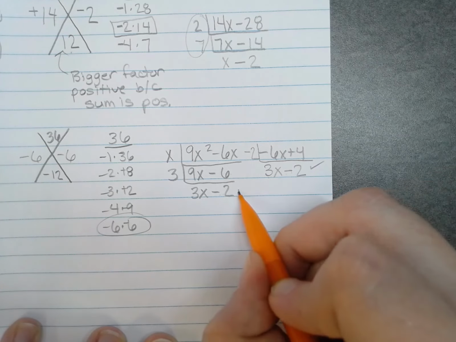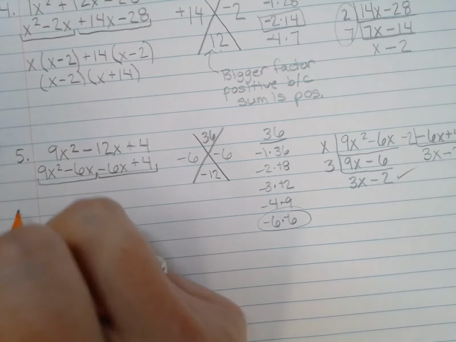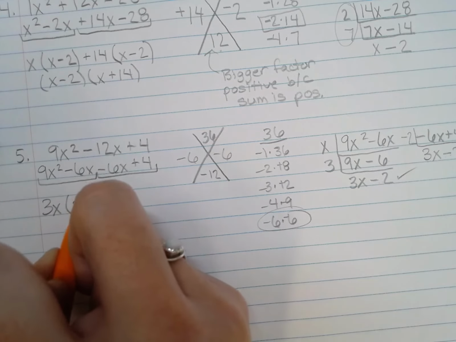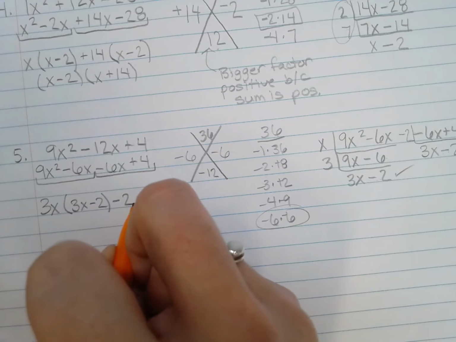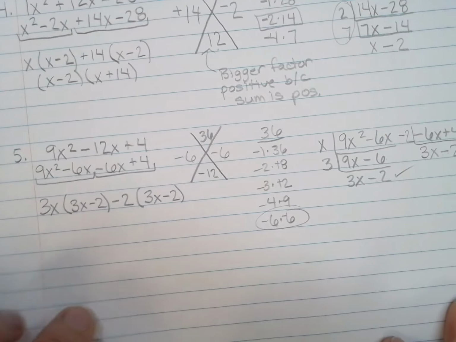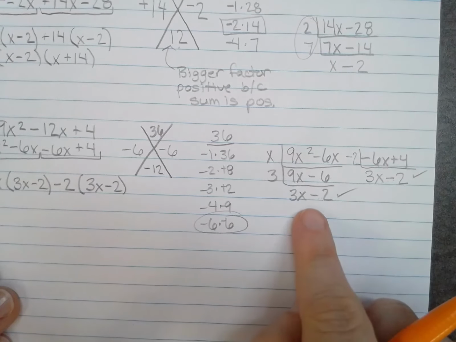So we're doing good. Let's take our prime factorization and write our factored answer. We have 3x times 3x minus 2. We have negative 2 times 3x minus 2. We took that GCF and wrote it out front in front of our leftovers.